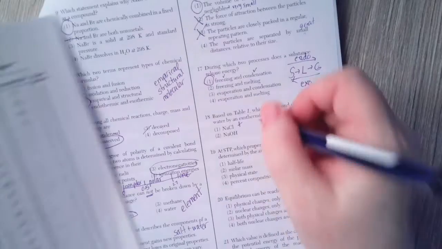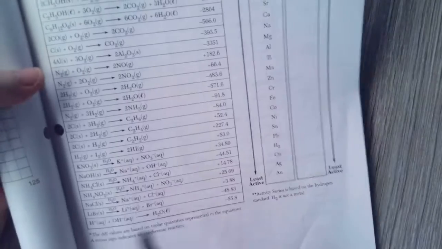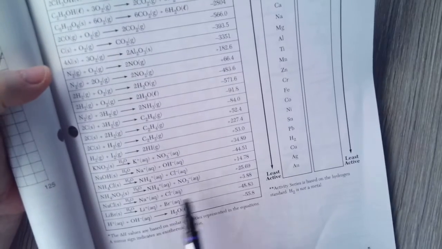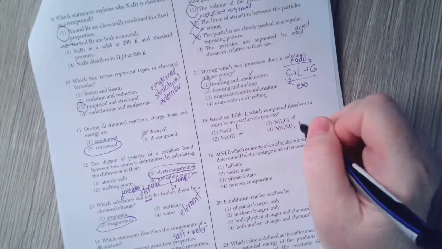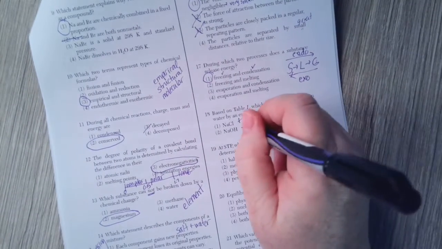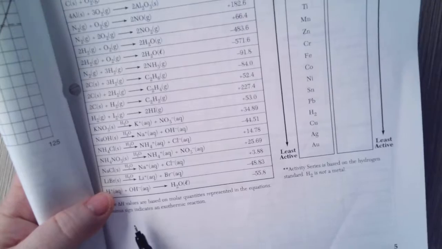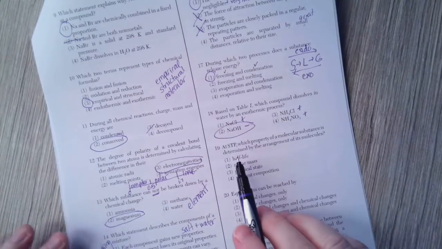NaOH has a negative sign. NH4Cl has a plus sign. And NH4NO3 has a plus sign. So exothermic, if you remember the rules, one of these things is not like the others. Also down here it says a minus sign indicates an exothermic reaction.